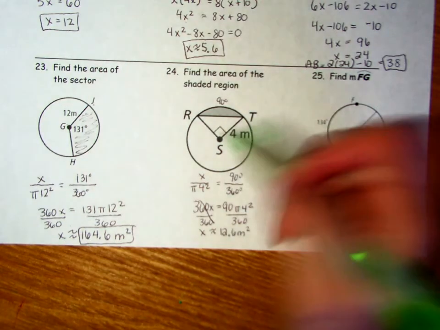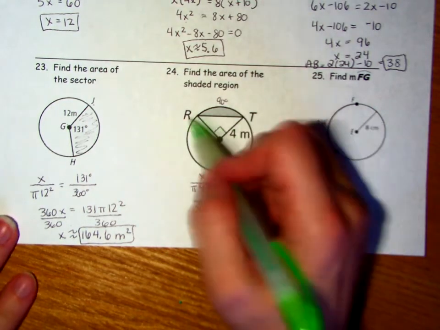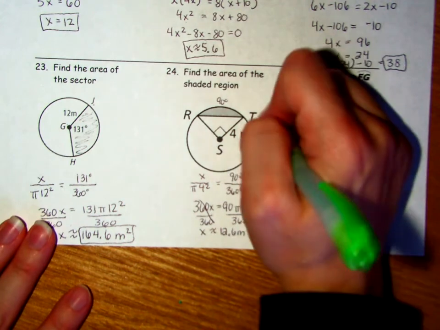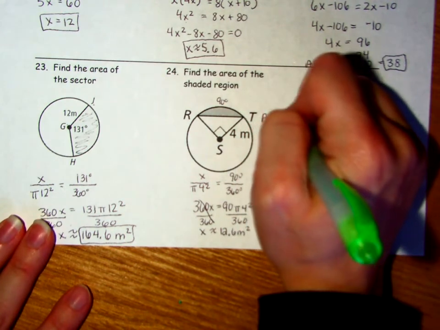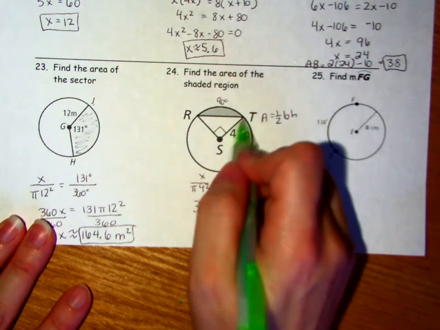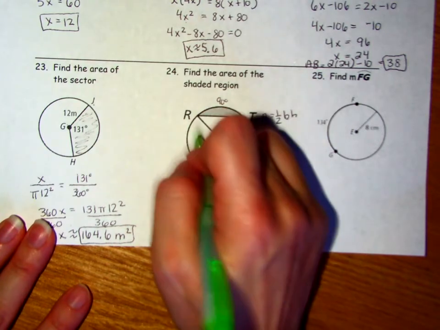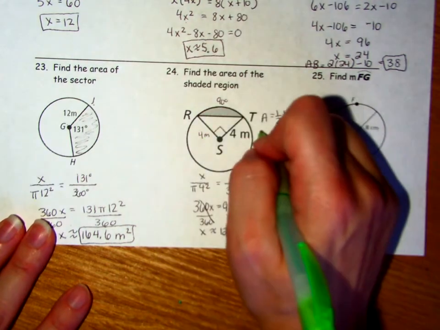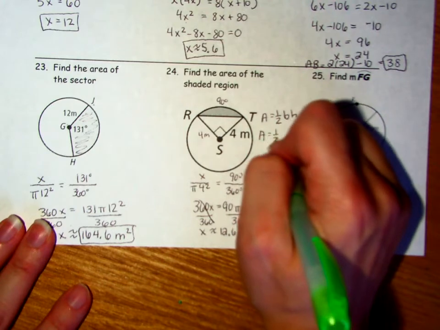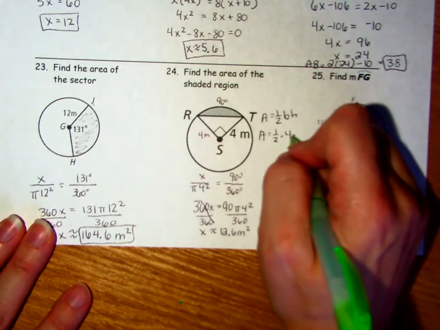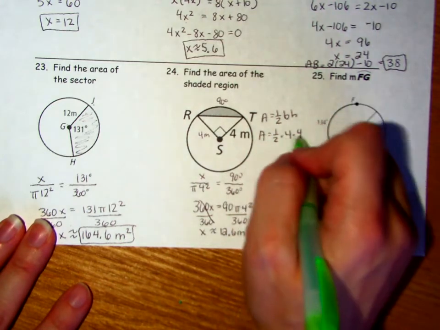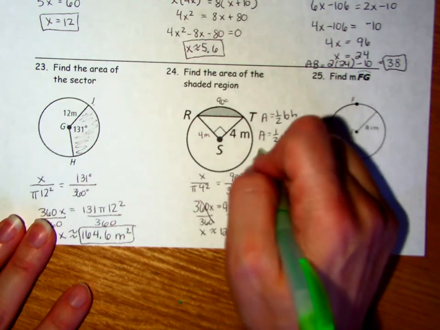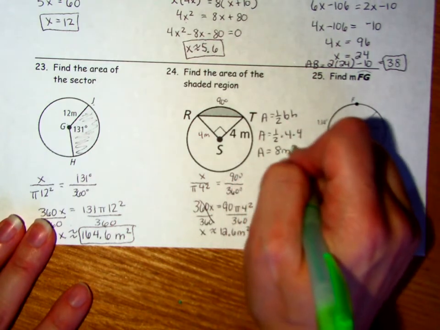So then we're going to find the area of this triangle. Remember, the area formula for a triangle is 1/2 base times height. Well, if this is the base here, 4, and this is the height here, 4, we're just going to plug it in. Area is 1/2 times the base, which is 4, times the height, which is 4. So that's 16, and half of 16 is 8. So this would be 8 meters squared.